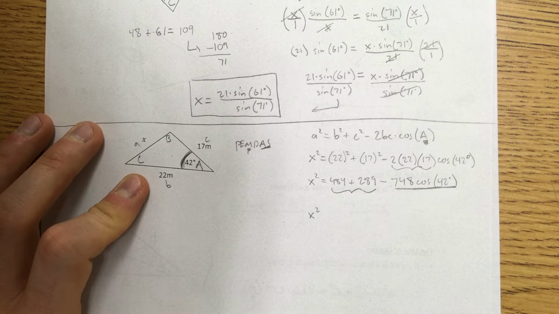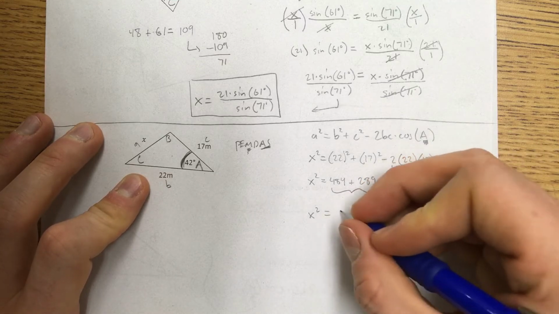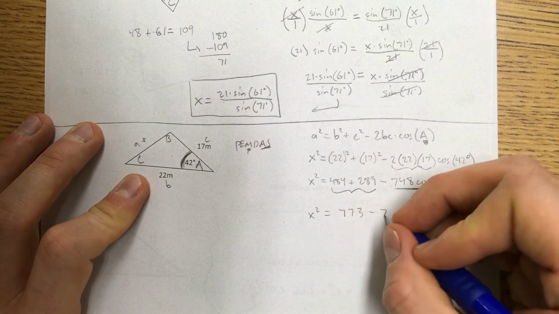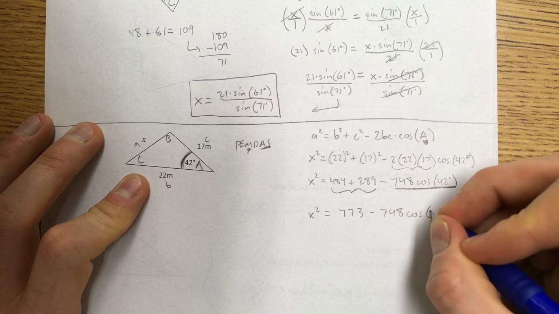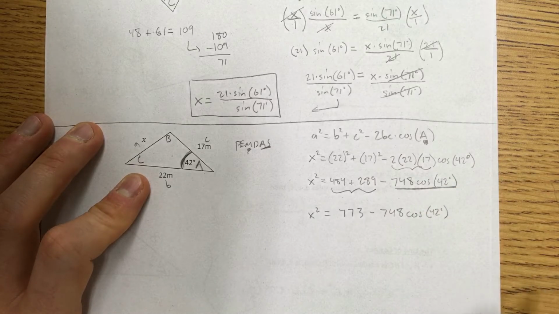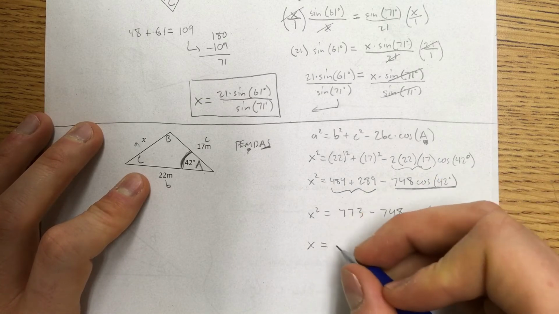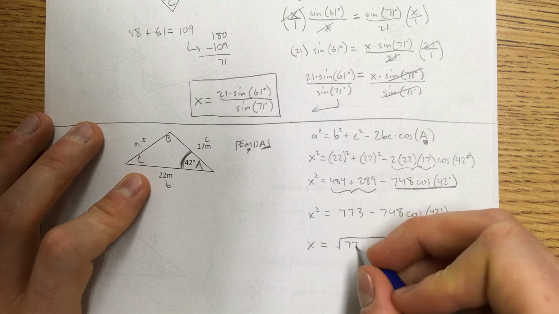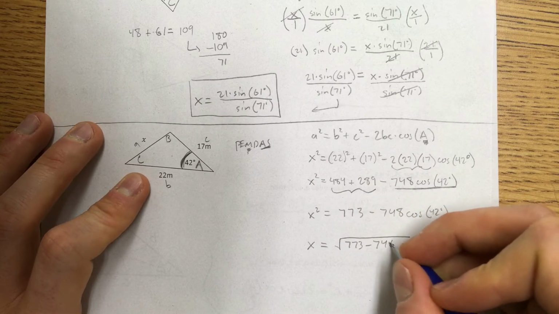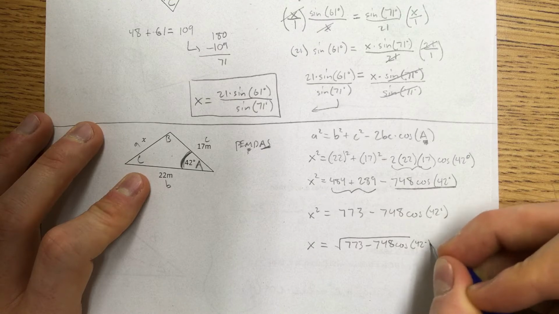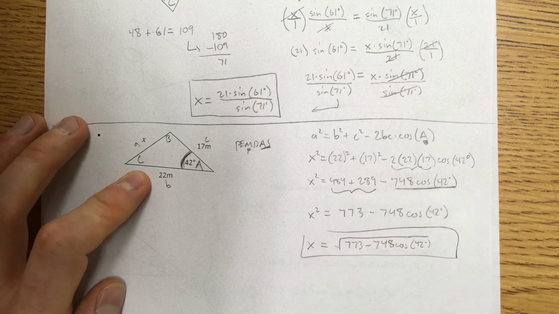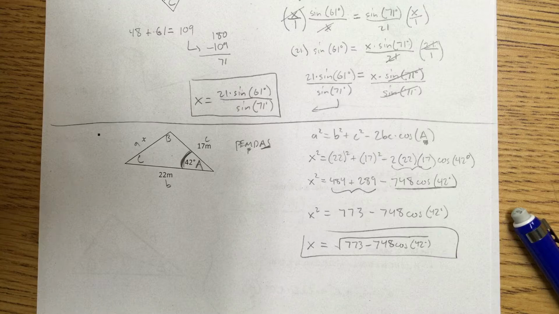And if we add those two numbers, what you would get is x squared equals 773 minus 748 cosine of 42 degrees. We can't simplify any further, and so we get x equals, taking the square root of both sides, the square root of 773 minus 748 cosine of 42 degrees. And that would be your solution for that problem.